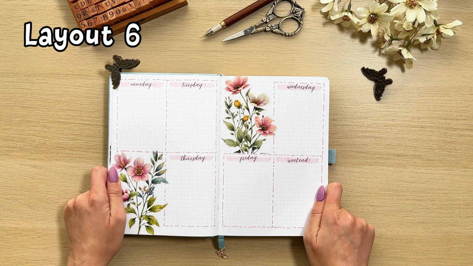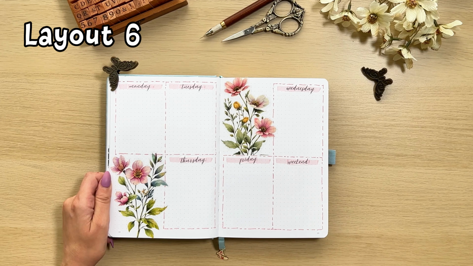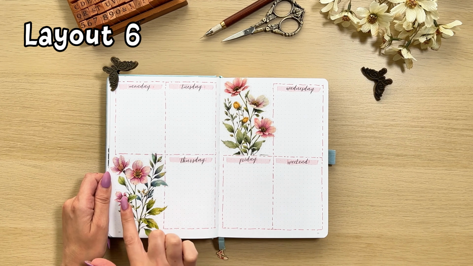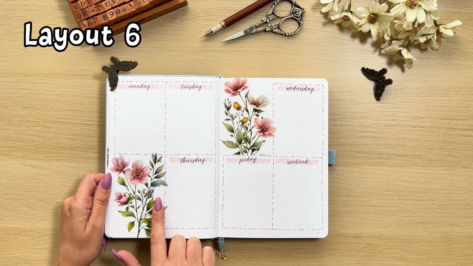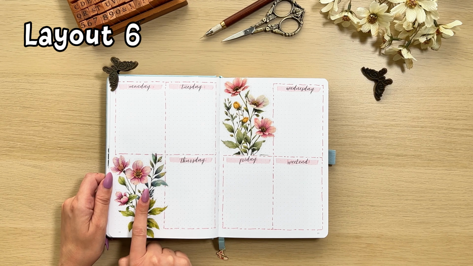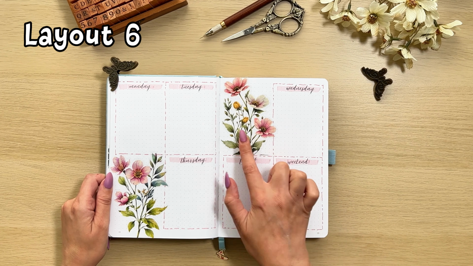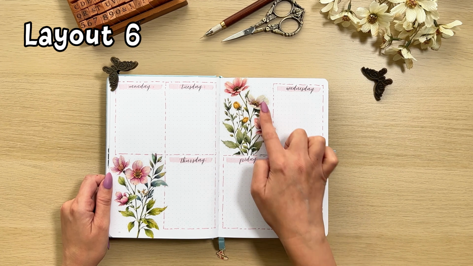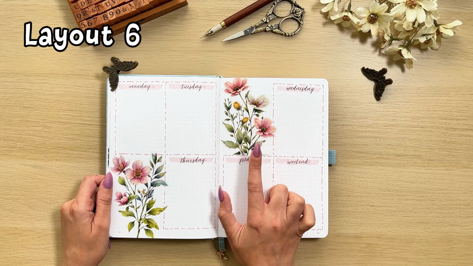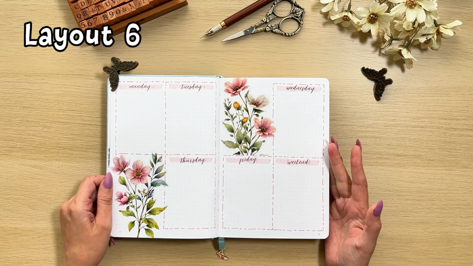Layout 6 is this one. I've split the page into 4 sections, and I've used one section to decorate, and I've used these beautiful florals. And the same on this page, we've got the 4 sections, and I've used this one to decorate. These large stickers were from Journal Say.